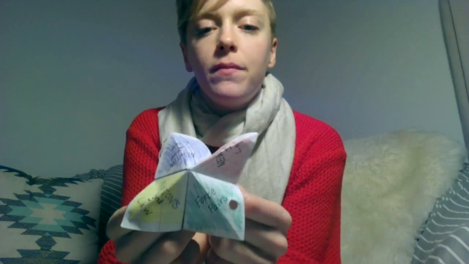Hi everyone! I have with me what you should have right now, which is a blank fortune teller, or a chatterbox, as some people call it. We're going to use this to review for Newton's first, second, and third law. So this is my completed one here. I'm going to show you what you want to have on the top, on the outside. And in order to make this, we're going to need to flatten out our little fortune teller like that.